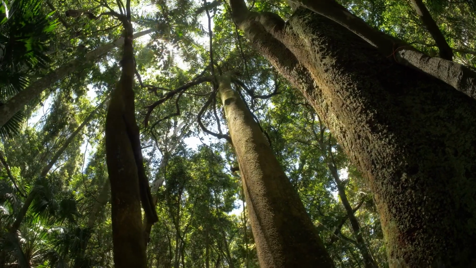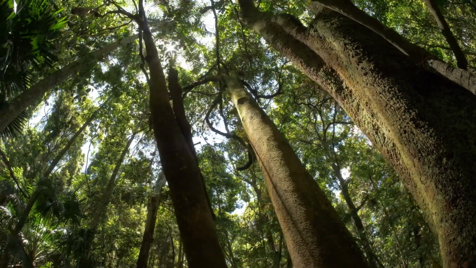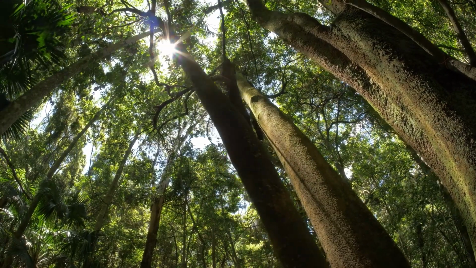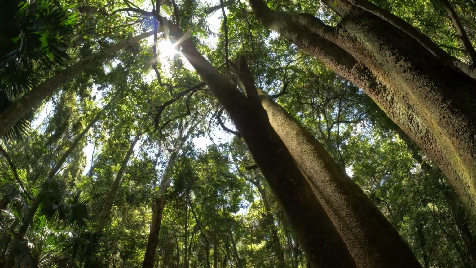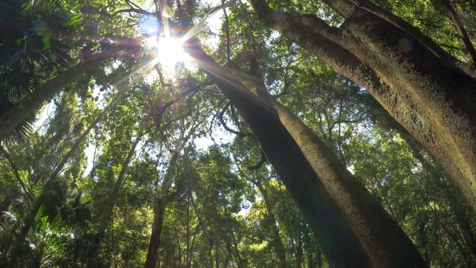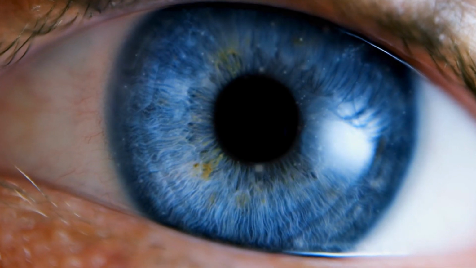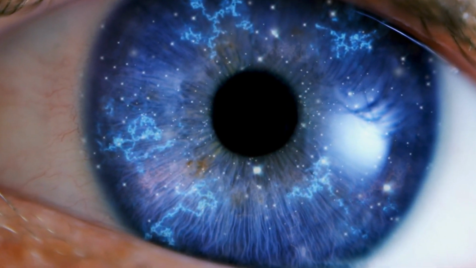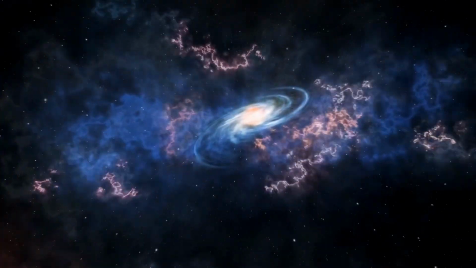Another amazing thing about light is that it can bounce off objects. When light hits something like a ball or a tree, it bounces back into our eyes. That's how we see things. Our eyes are like special cameras that capture the light and send messages to our brain telling us what we're looking at.